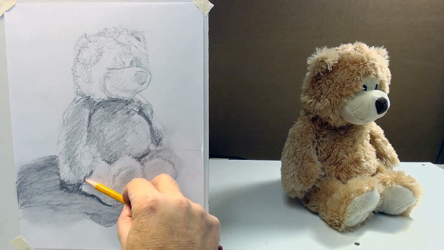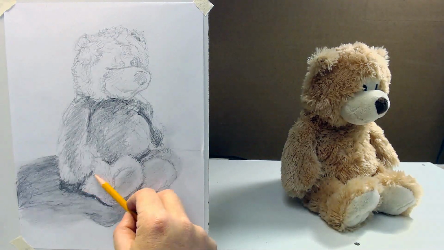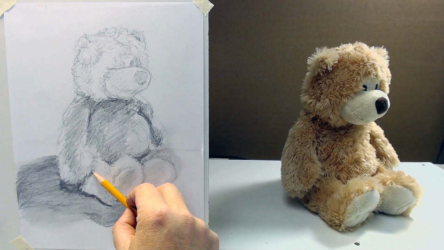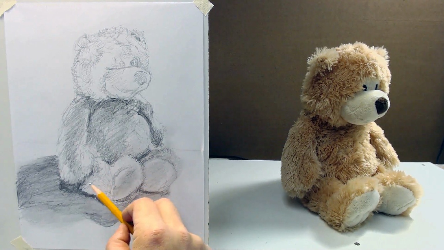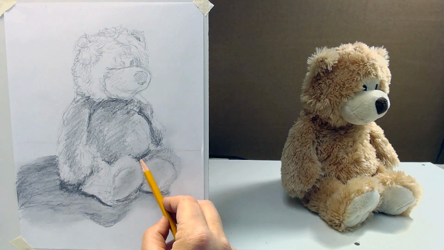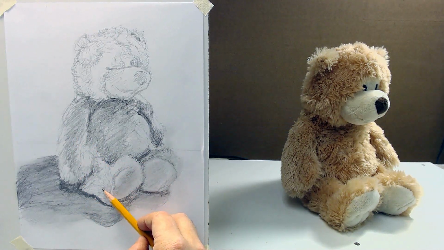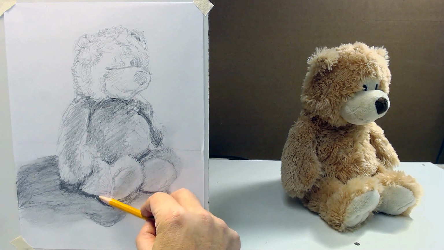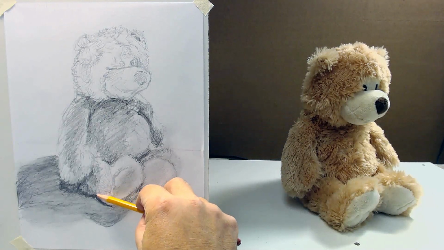So remember when we were making those value scales, right? So you had your dark, you had your medium, you had your light. But you also had like medium dark, medium light, etc. So I'll just compare and contrast one value to another value to try and rectify those. Thinking again in terms of form, right?